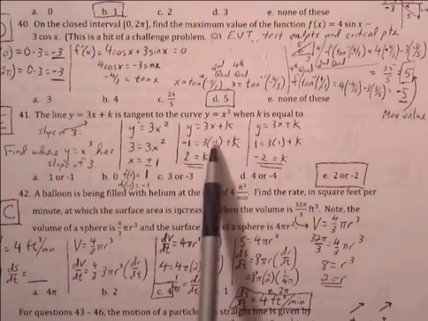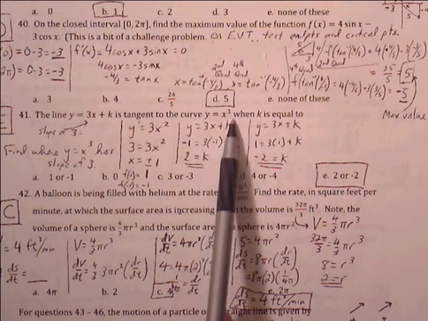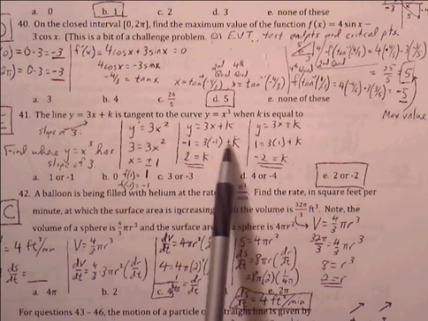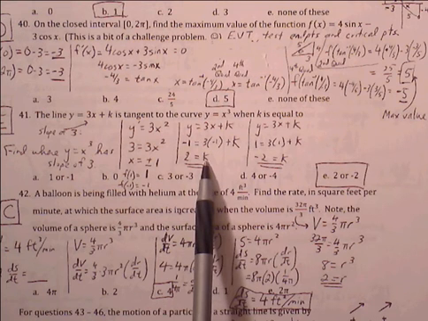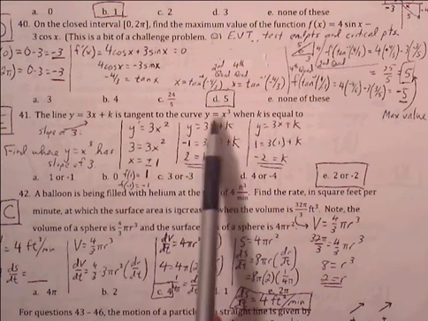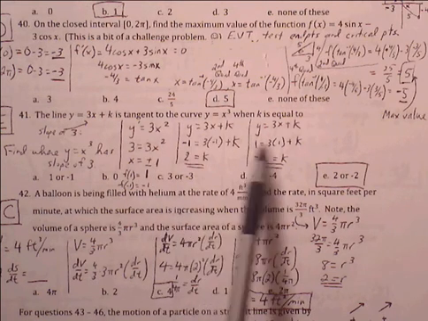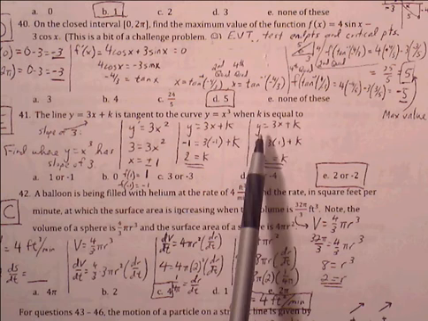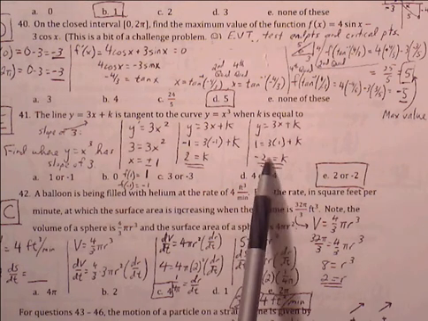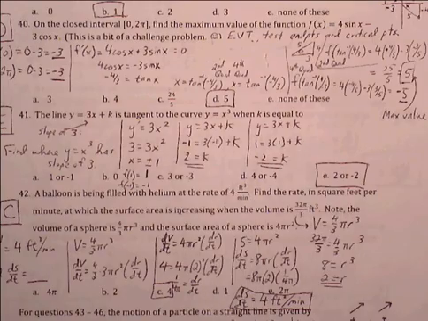So I plug negative 1 in for x, I get negative 1 for y. So negative 1 is equal to negative 3 plus k, so k is equal to 2. And also, the other ordered pair is 1, 1. If I plug 1 into the equation, I also get a y value of 1. So if I plug 1, 1 into the equation, I get 1 is equal to 3 plus k, so k equals negative 2. So we have two k values, 2 and negative 2.